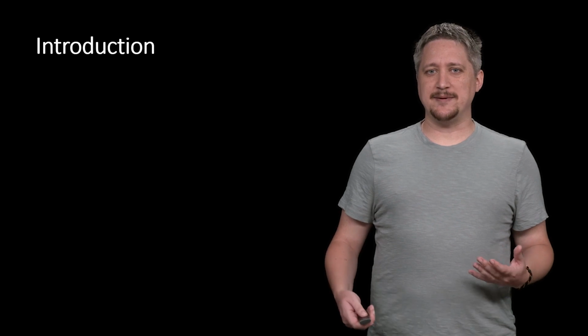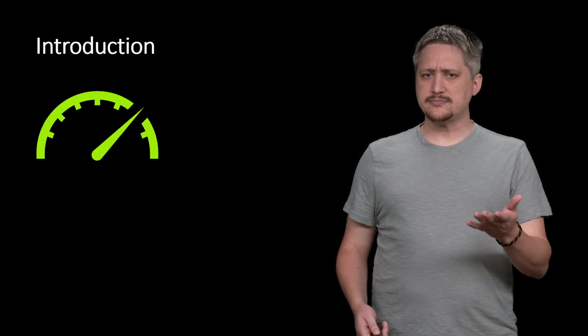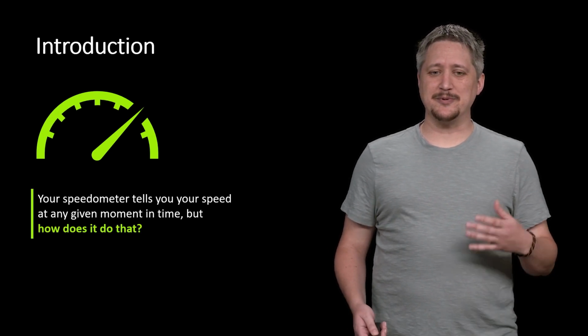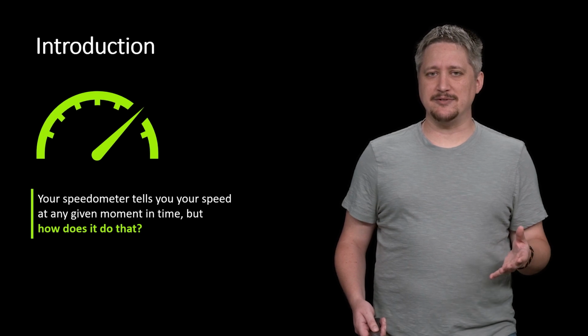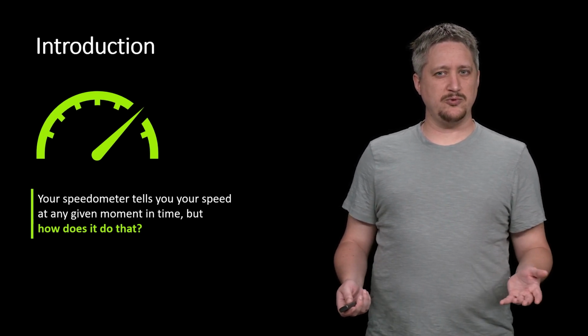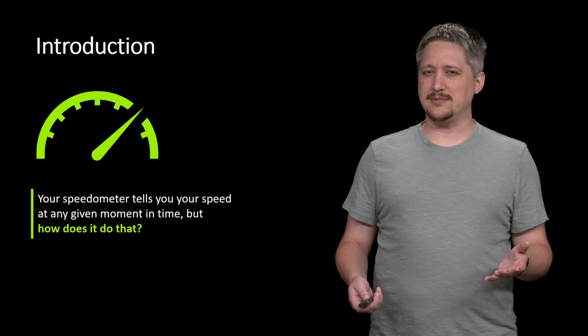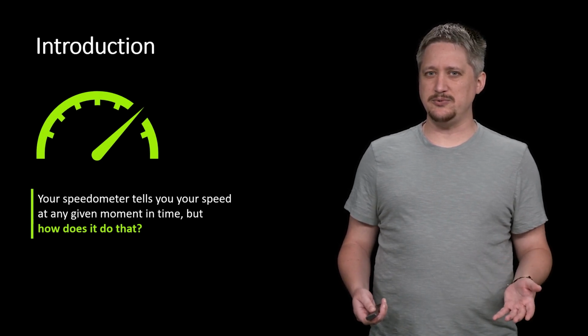So, as a thought example, let's think about driving in a car, right? When you drive around in your car, you have a speedometer, and your speedometer is going to tell you, at least hopefully, how fast you're going. So the speedometer tells you your speed at any given moment, but when you stop to think about that, how exactly does it do that?